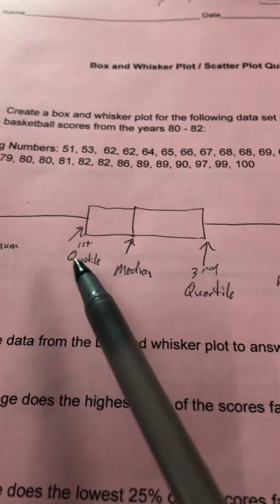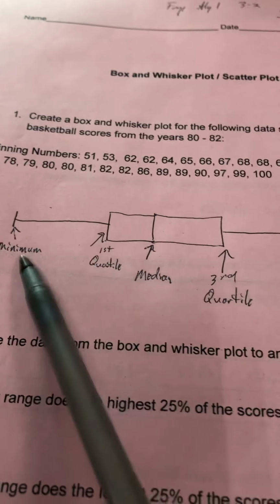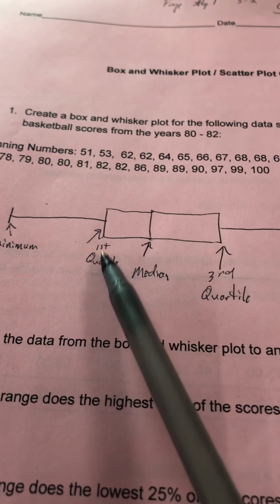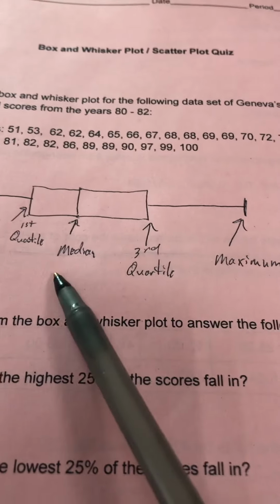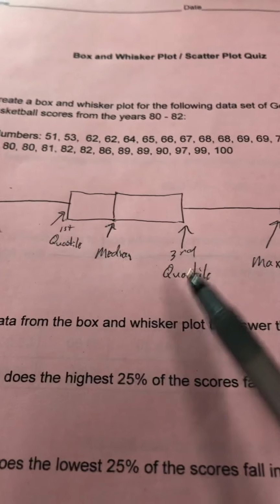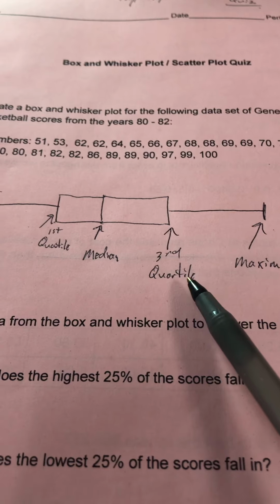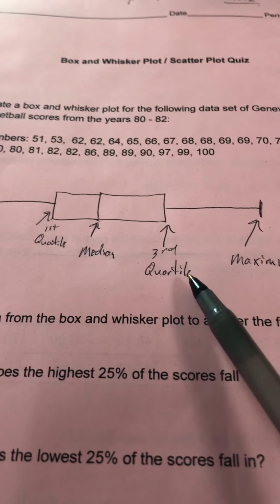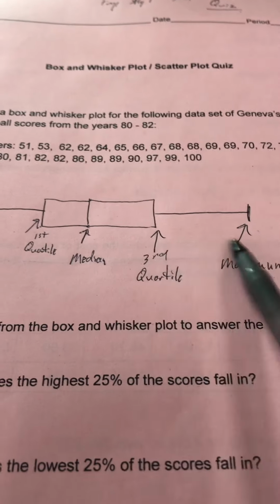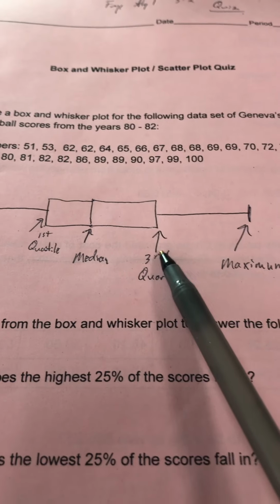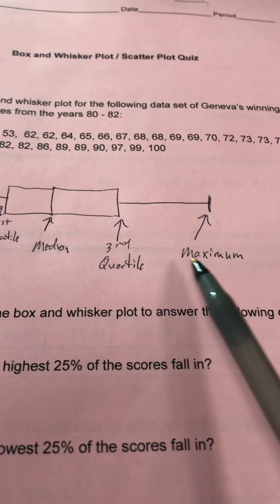Now the first quartile is just the average between the median and the minimum, and the third quartile is the average between the maximum and the median. Once again, if you have those directions on your calculator from previously, you could calculate that, or you just find the mean between the minimum and the median, and the median and the maximum.